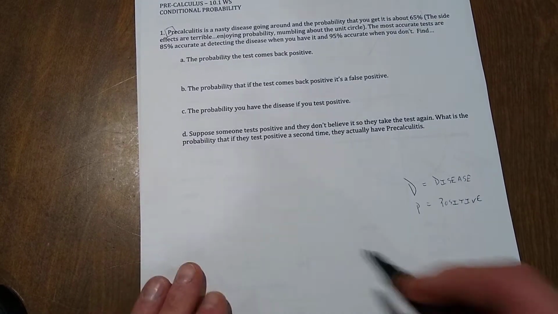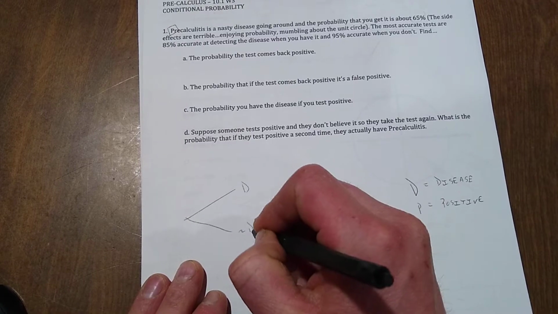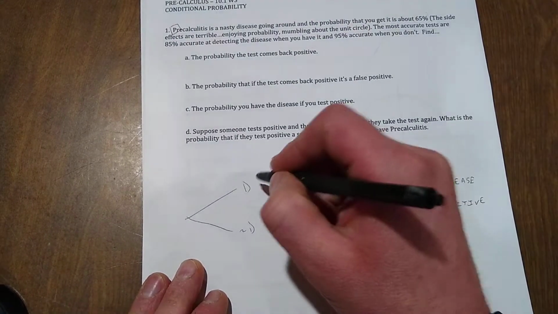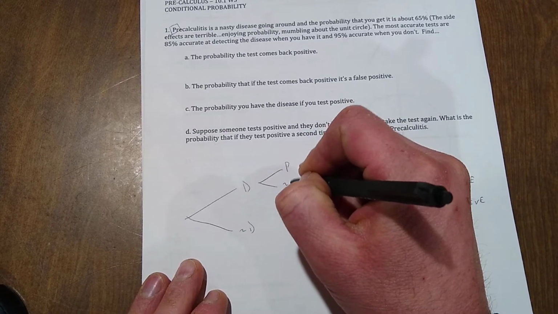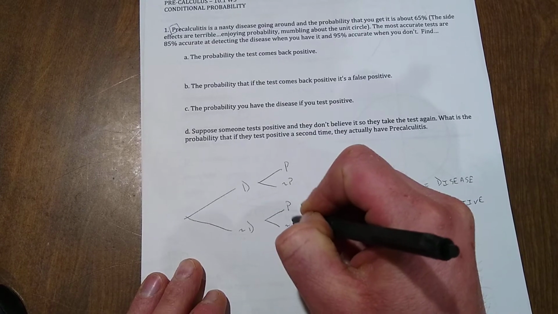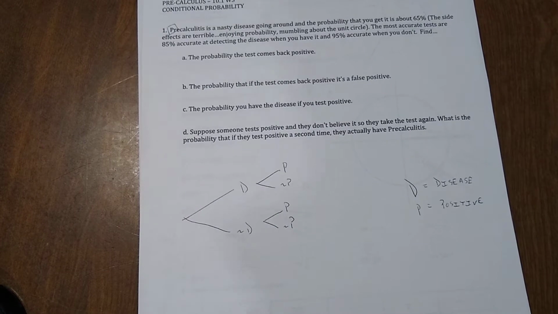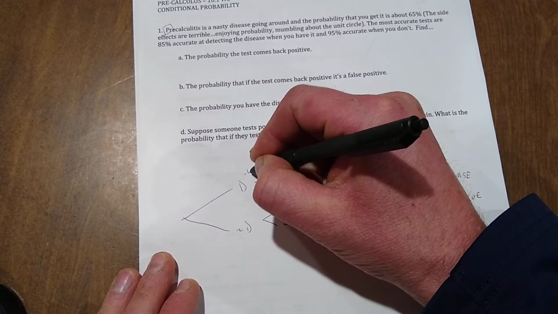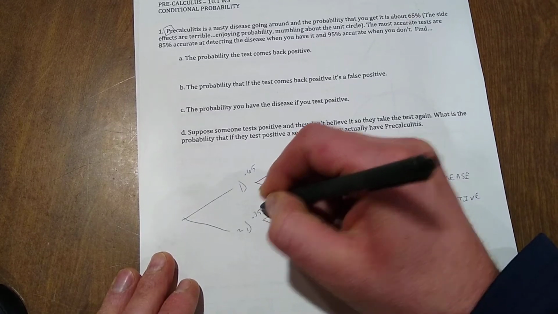All right, we'll start out the tree. Either you have the disease or you don't, so we'll go D and not D. And then from there, you're either going to test positive or you're going to go not positive. Like I said, it's a bad idea to introduce another letter like positive and negative, like a P and an N. So we got positive and not positive. Keep them the same there. All right, so the probability that you have the disease would be 0.65 right here. The probability you do not have it then is 0.35 down here.